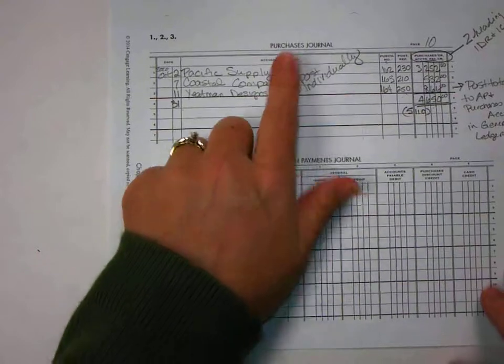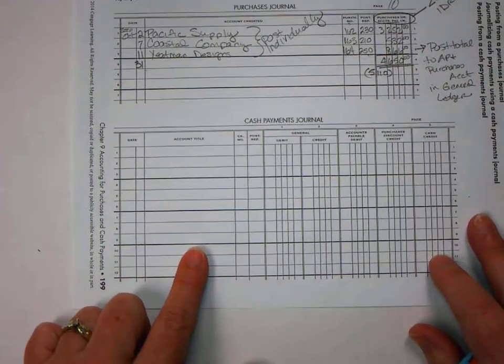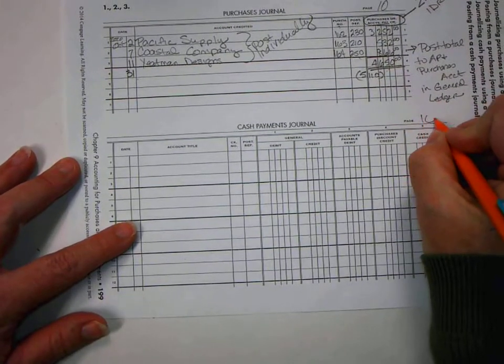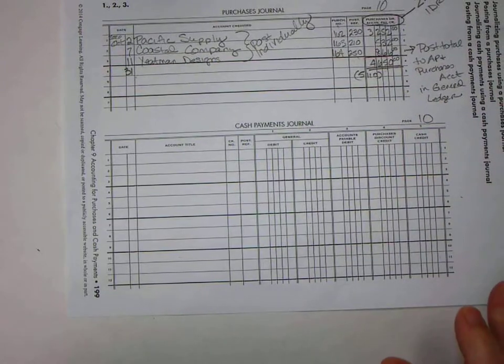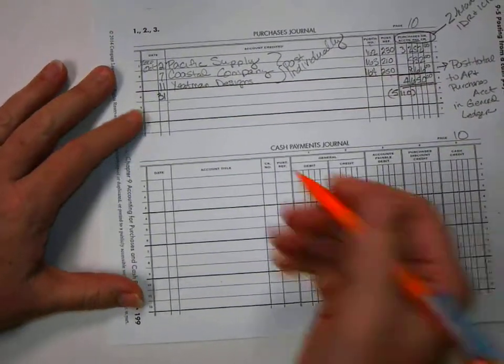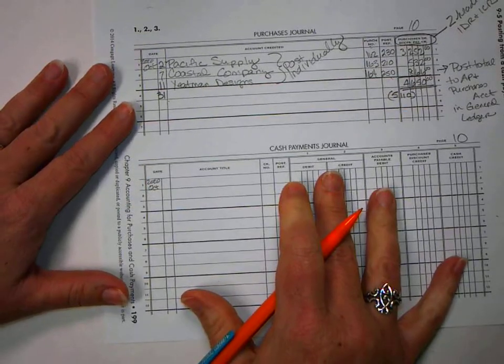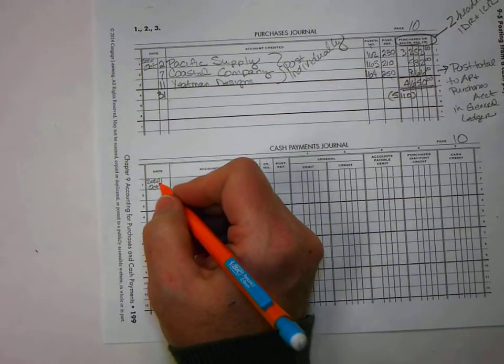So on that same page that we did the purchases journal, down at the bottom you've got the cash payments journal. Okay. And it tells us that we're on page 10 of the cash payments journal. We are in October. And our first transaction is October 2nd.